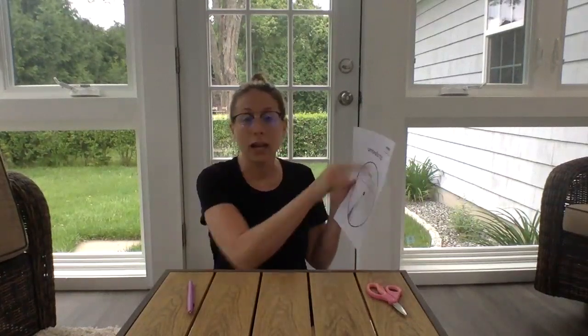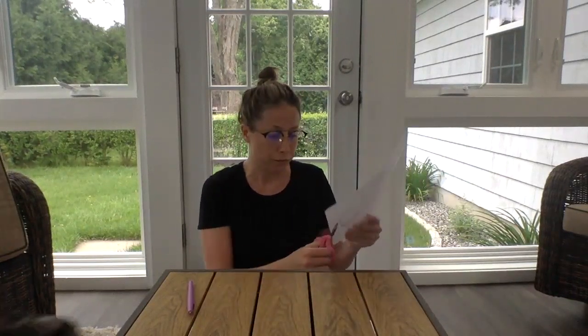And if you don't have a printer and you can't print this piece of paper out, then that is totally okay. You can just grab a white piece of paper and cut out a circle, okay? And then I'll show you what you're gonna do with it next. So you also need a pair of scissors.